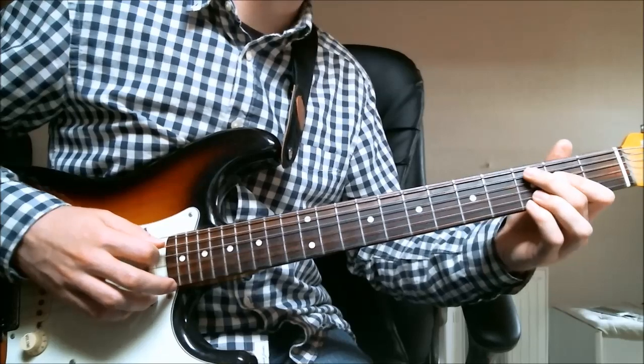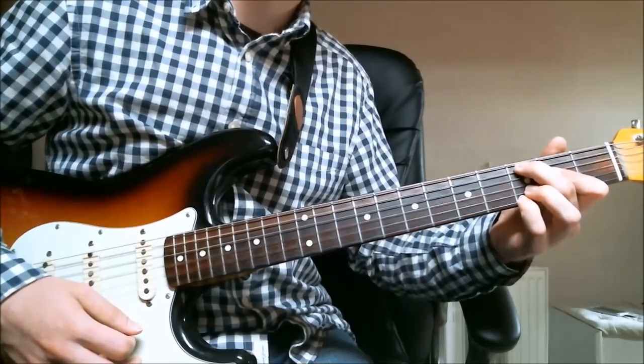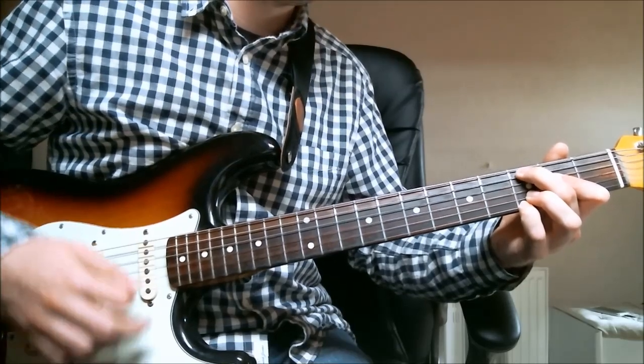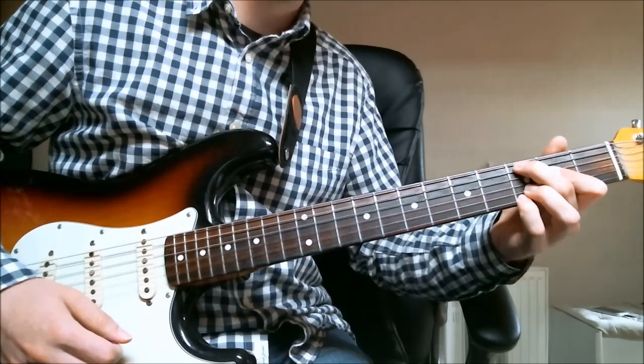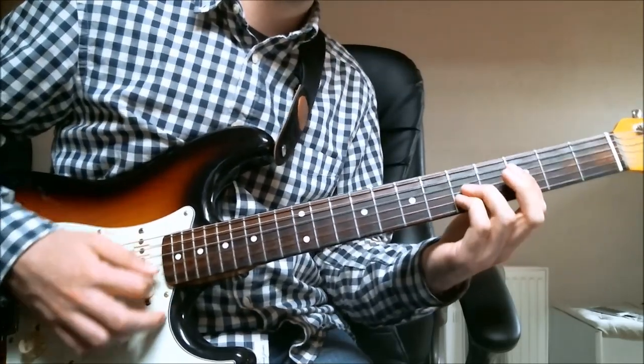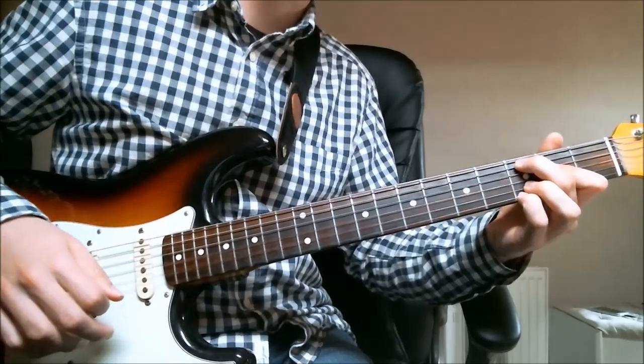Now if we hear this with a C bass note, we can hear this as a really nice C6-9 type of sound. It's got no third in there, but that doesn't really matter too much. If you play it in a 2-5-1 context, you can hear that it works just fine.